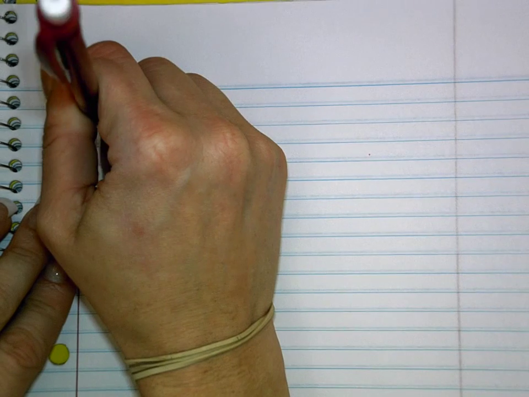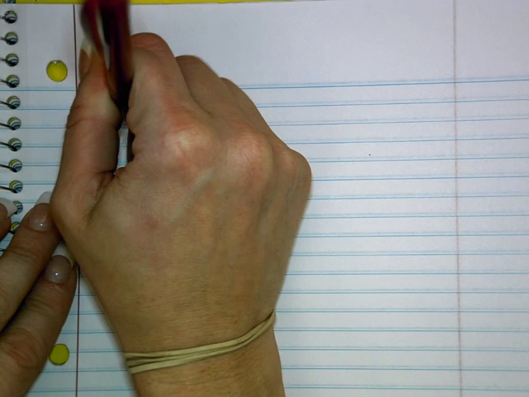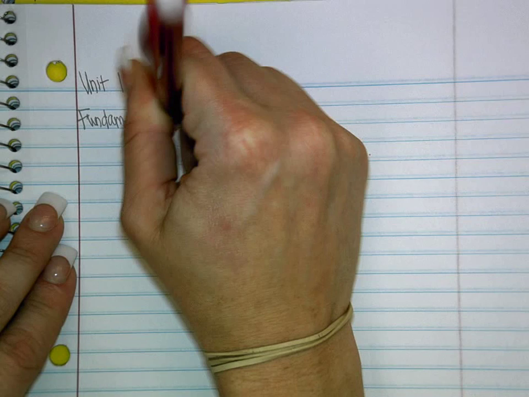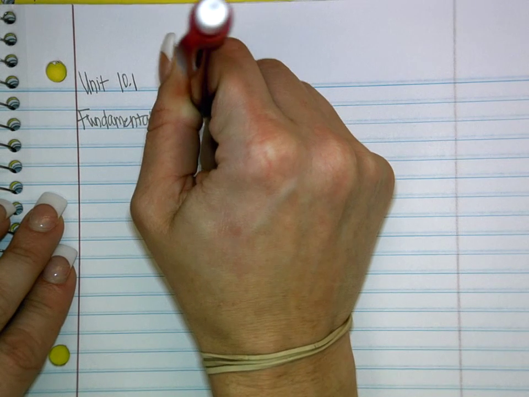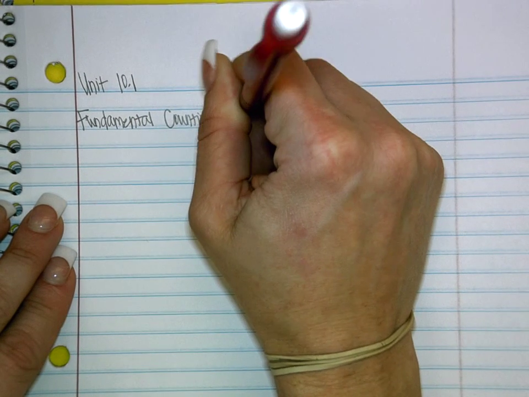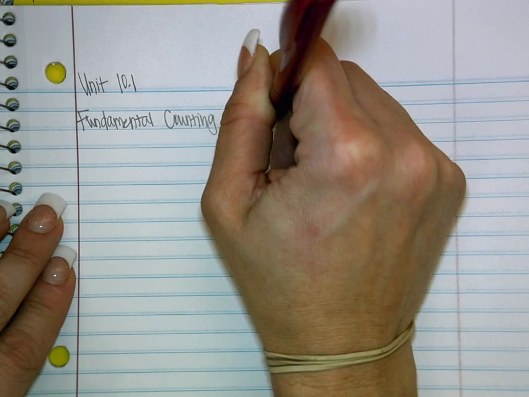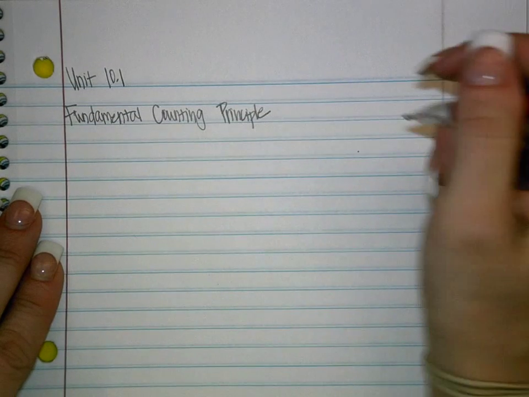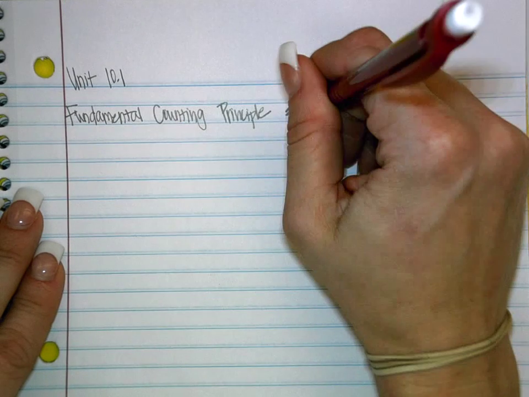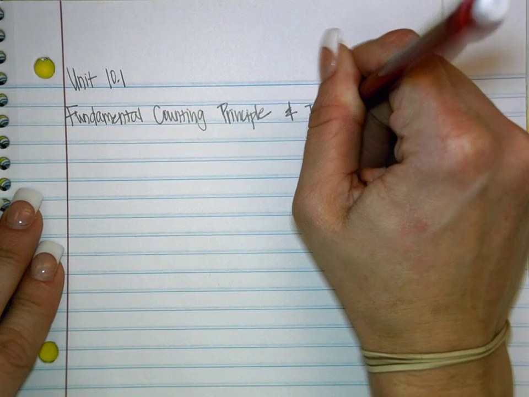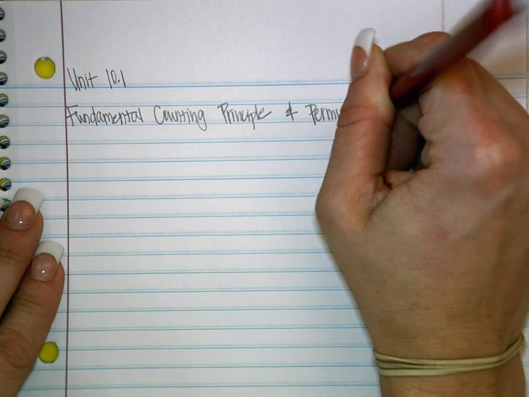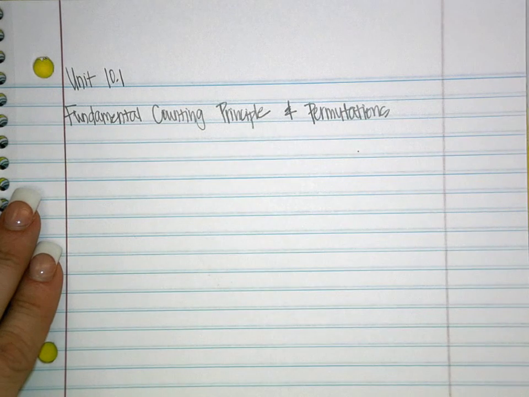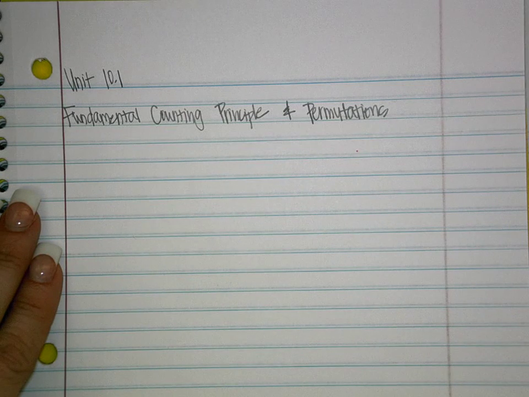So first thing we're going to start with is something called the fundamental counting principle. And it's principle like a rule, not like the leader of the school. Okay, fundamental counting principle, and we're going to work on something called permutations today. Ooh, see, when you play mallet, those things are like ridiculous. Lateral permutations are the worst.